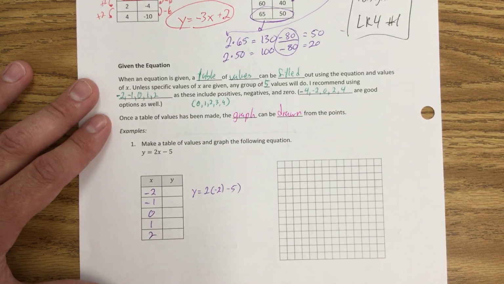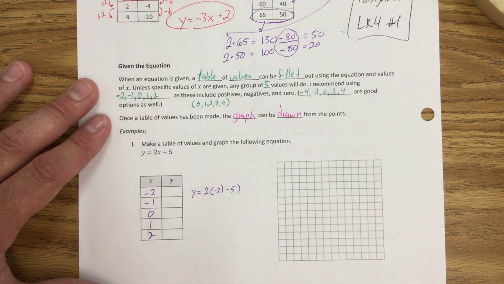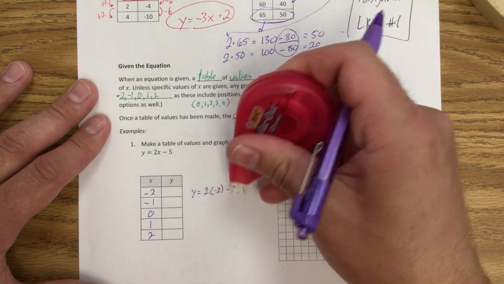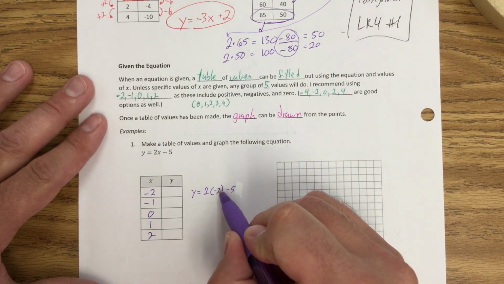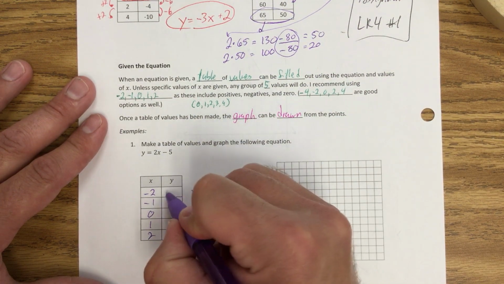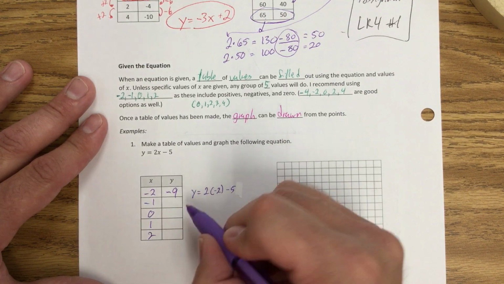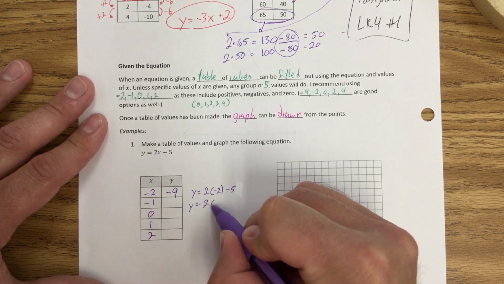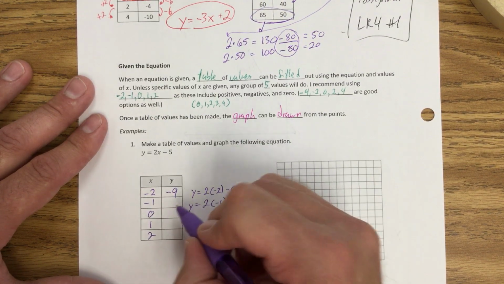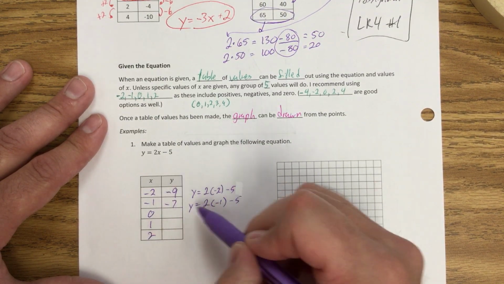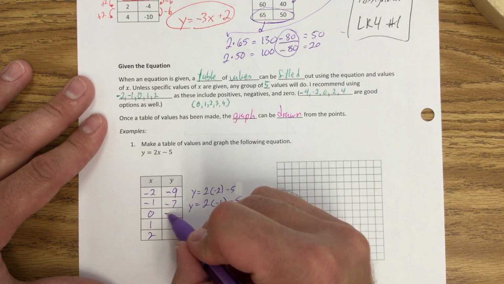2 times -2 is -4, minus 5 is -9. Can do it again here. 2 times -1 minus 5. 2 times -1 is -2. Minus 5 is -7. We'll notice we're going up by 2's.